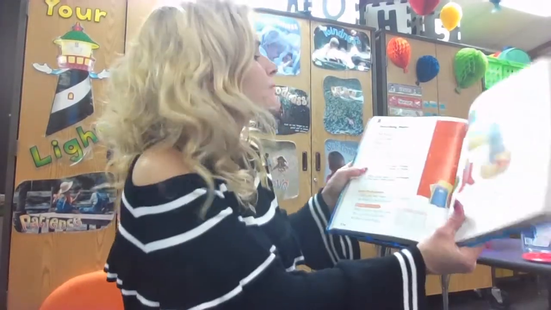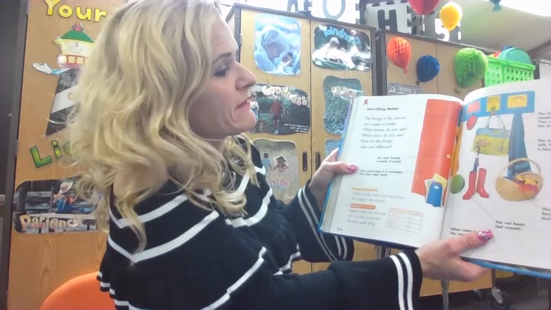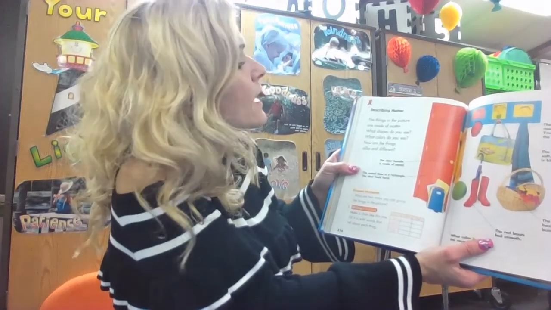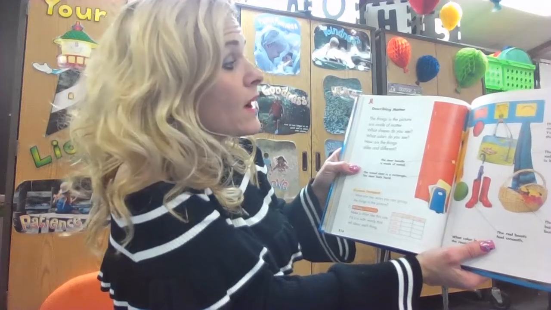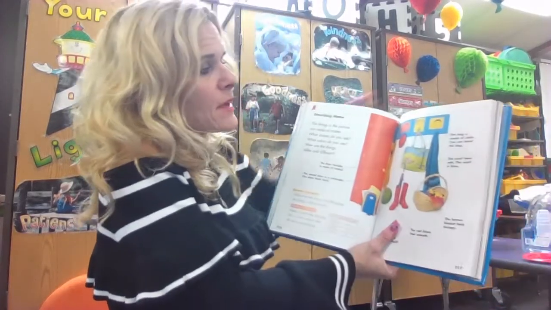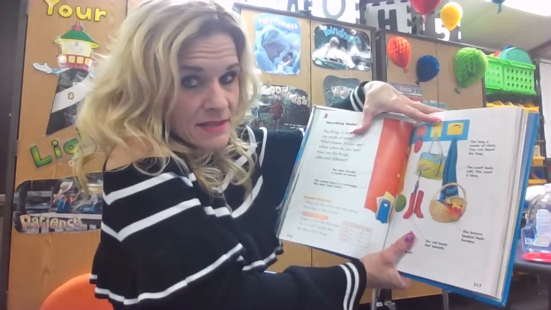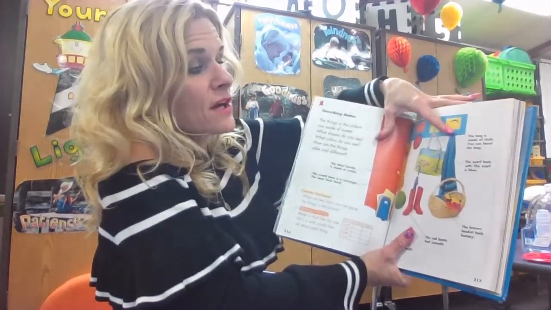Describing matter. The things in this picture are made of matter. Oh, look at all those things must take up space. What shapes do you see? What colors do you see? How are the things alike and different? So when we talk about color and shape, it can help us describe. This bag is made of cloth. You can bend the bag. It still takes up space. The scarf feels soft.